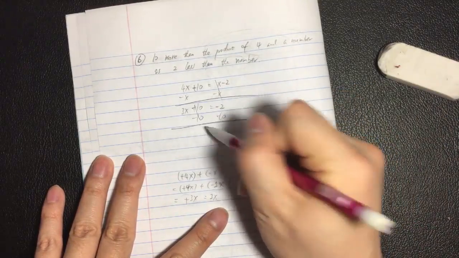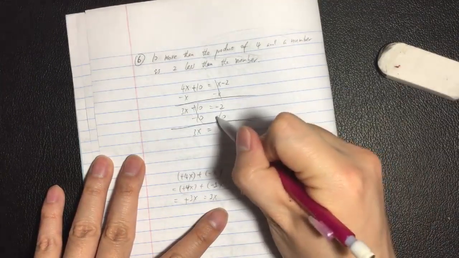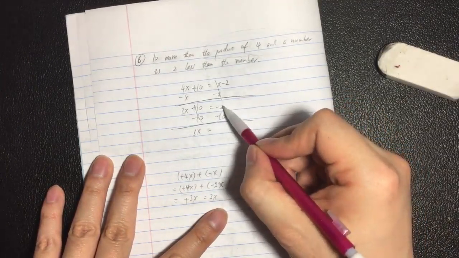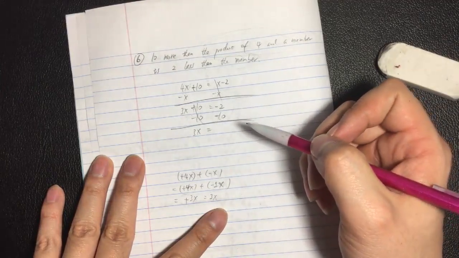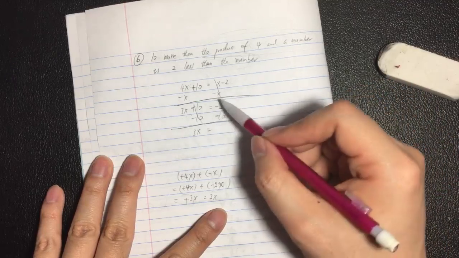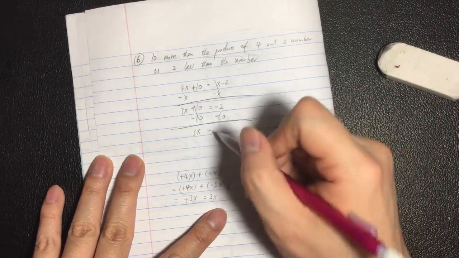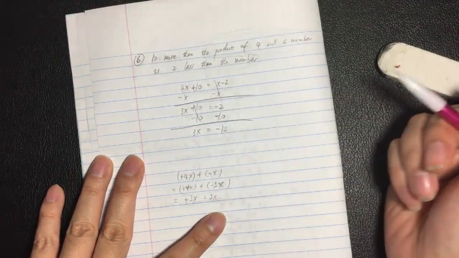Positive 10, negative 10 cancel. We have 3x by itself. Then on the right side, we have negative 2 and negative 10. Combine like terms. When combining like terms, follow the addition rule. If two numbers have the same sign, keep the sign, add the magnitude. 2 plus 10 is 12.